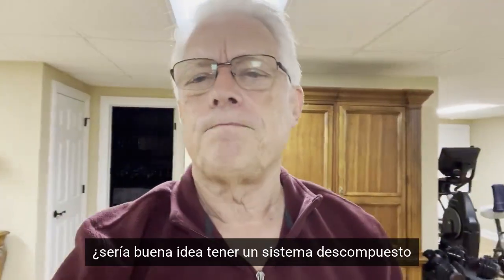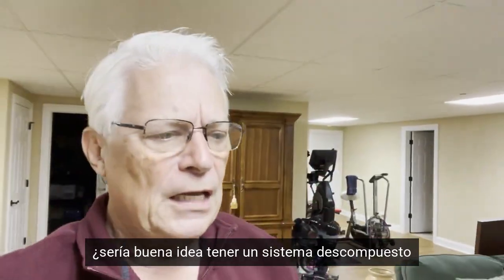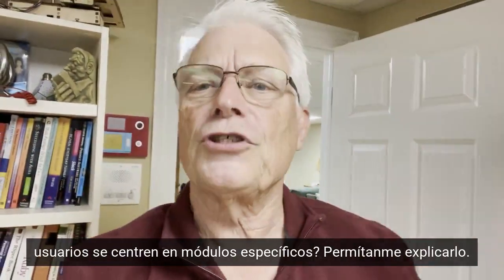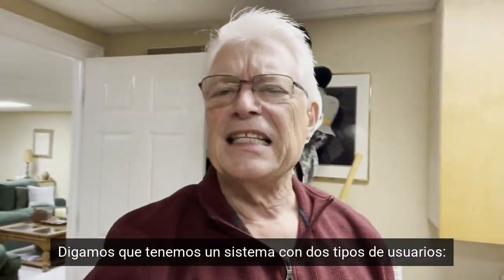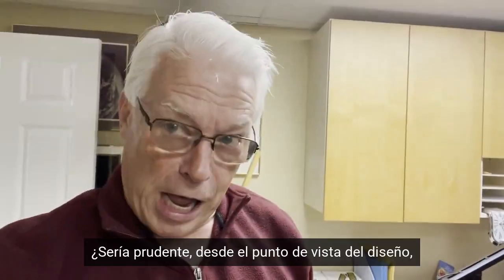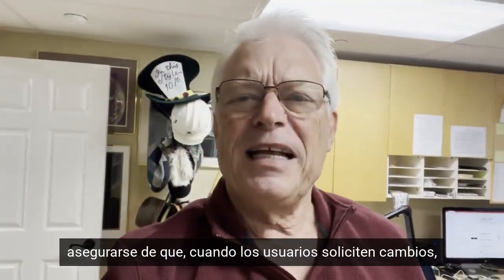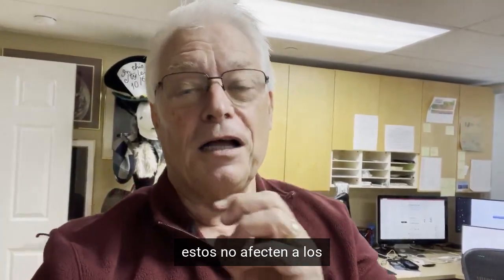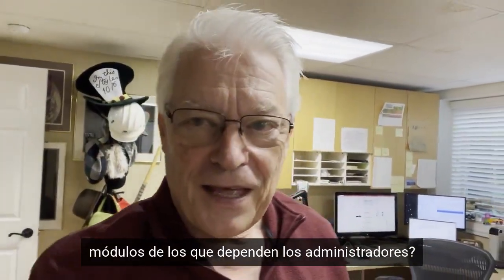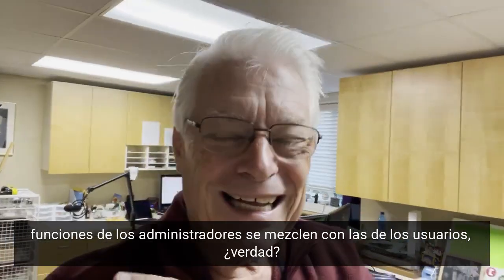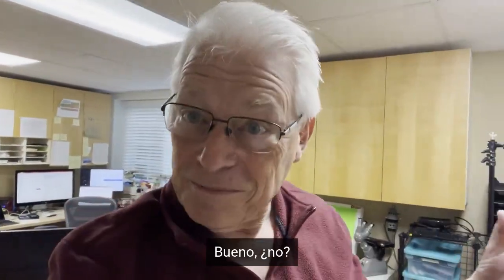Well, if that's the case, then would it be a good idea to have a system decomposed in a way that various users are focused onto particular modules? So let me explain that. Let's say we've got a system and it's got two different kinds of users. There's the normal users and there's the system administrators. Now, would it be wise from a design point of view to make sure that when the users request changes, those changes do not cause changes in the modules that the system administrators depend upon? Right? We don't want the system administrators' features intermixed with the users' features, right? I mean, that's good, isn't it?